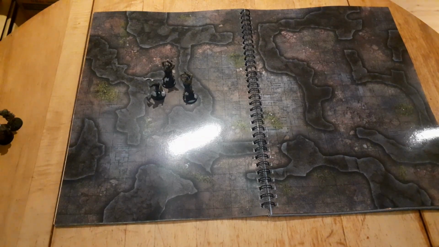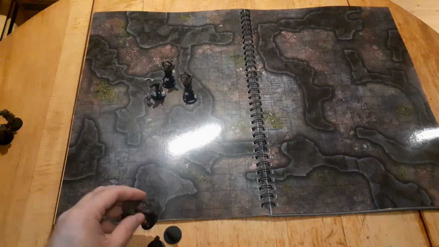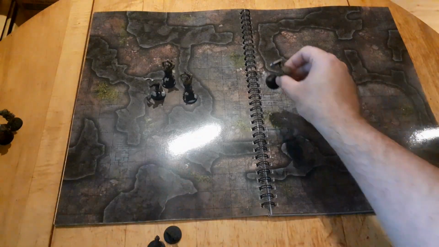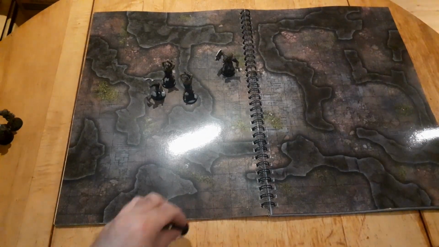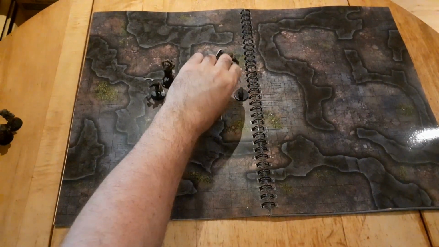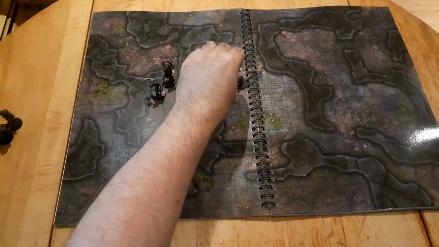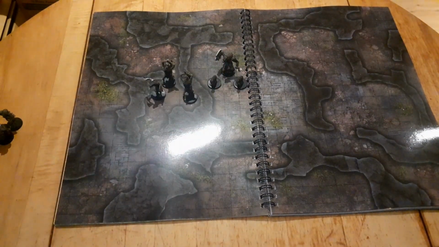Then in here, we've got this large area. So this might be where the hyenas are, along with the pack lord.